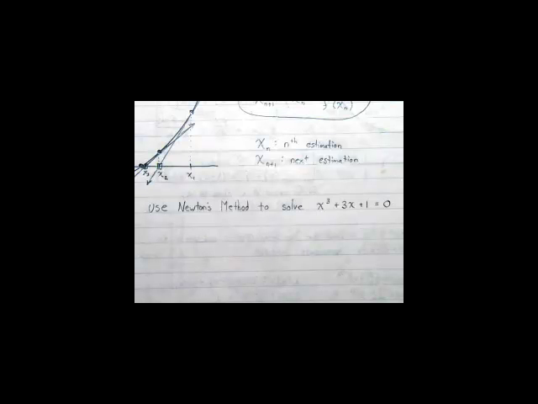Okay, so let's use Newton's method to solve that equation then. X sub 3. And you have to come up with where you think the 0 would be approximately. Now sometimes looking at an equation you have to take a shot in the dark and see what happens.